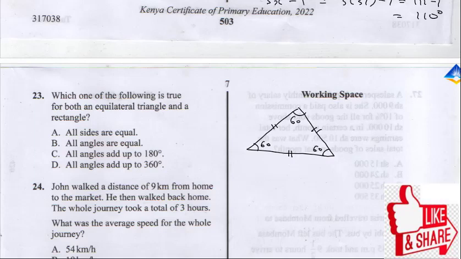Okay, it talked about a rectangle also, so let's draw a rectangle. So you know this is a right angle, which is 90, this is a right angle, this is 90, and this is a 90. And you know this side is equal to this side, but this side is not equal to that side. Okay, so having established that, it says all sides are equal. Which of the following is true for both? Now, if it says all the sides are equal here, but all the sides are not equal here. This side is longer than this side, so this is wrong.